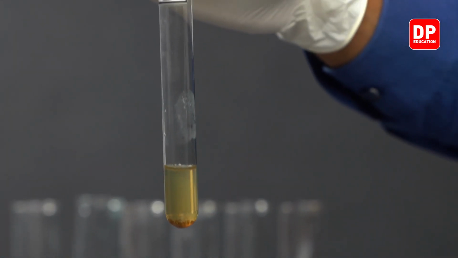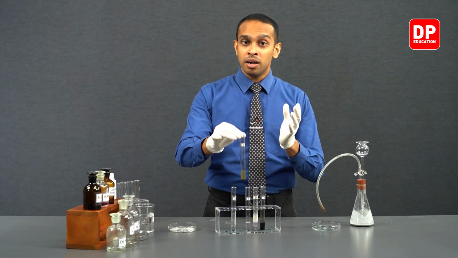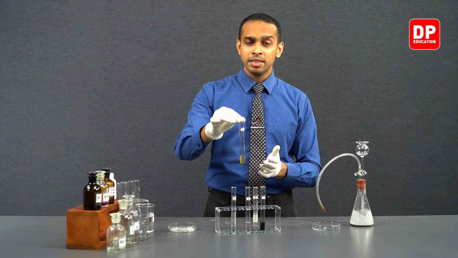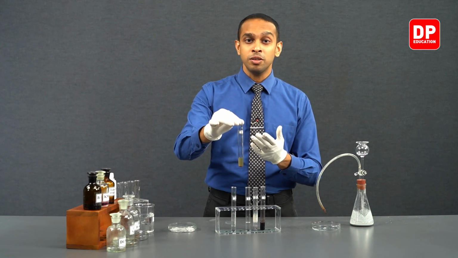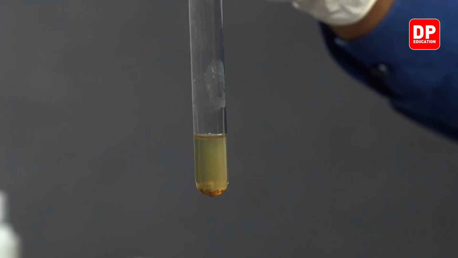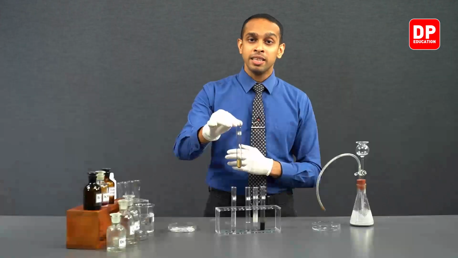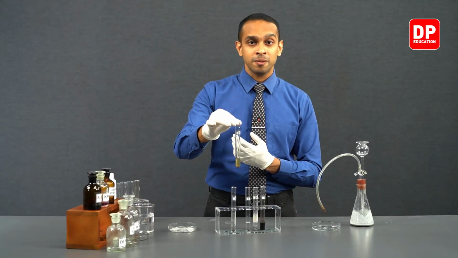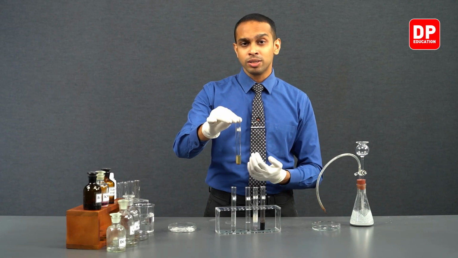Actually, it is first, the purple color first changed to a green color, right? This is due to potassium permanganate, which is a purple color solution, forming a potassium manganate solution, which is a green color solution. And these manganate ions are going to get further reduced to form manganese dioxide, which is a brown color precipitate.